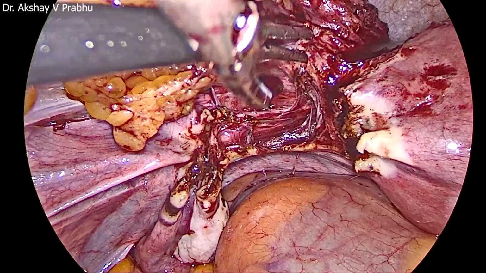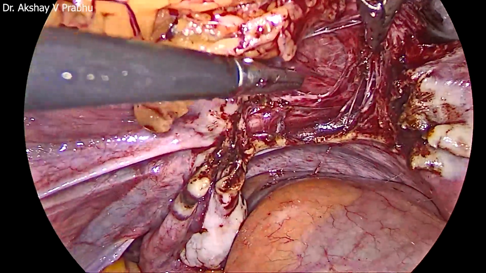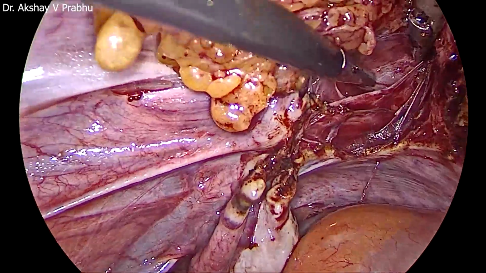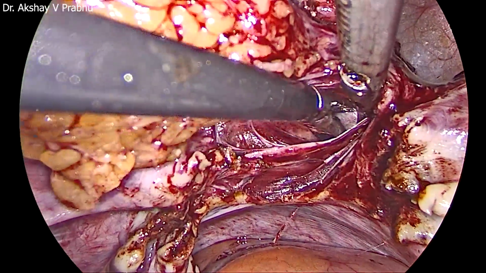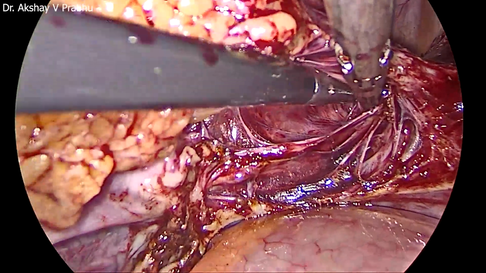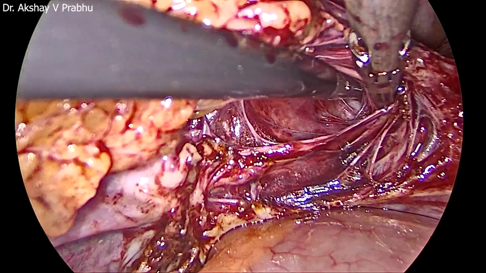Okay, now things are more clear. If you can see, from the left side I've got a plane where I am below the bladder. I'm trying to join it to the right side. See, now it's very clear. That is the cervix. You can see down the white part.